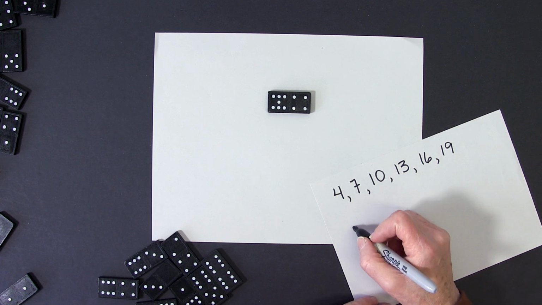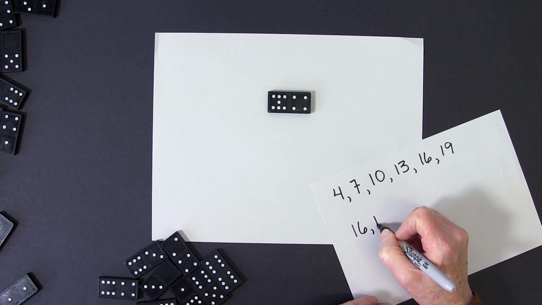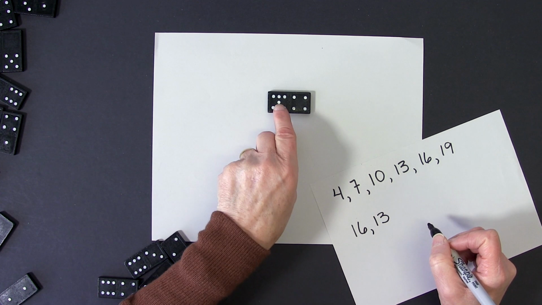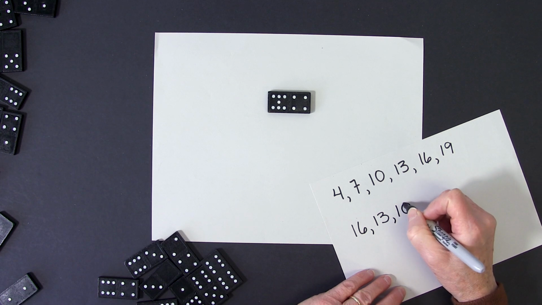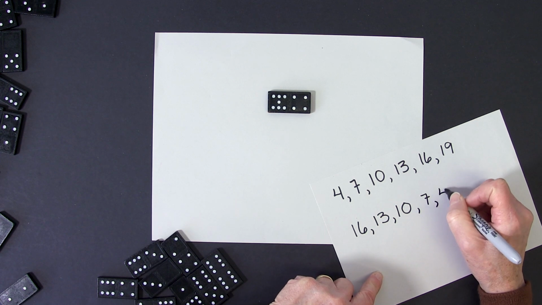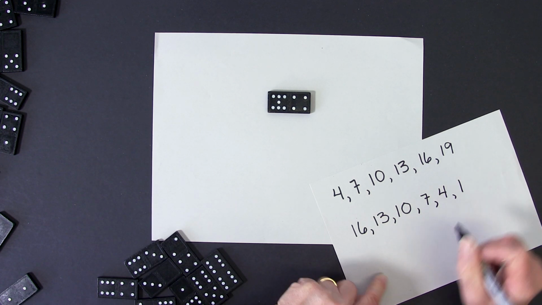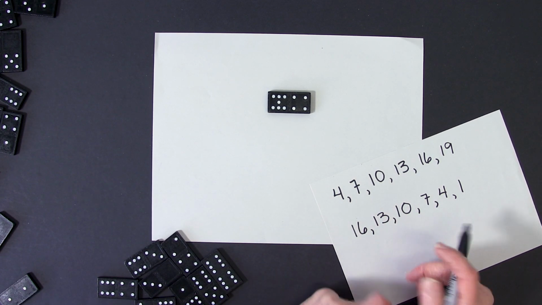So what I could do is start with 16 and subtract 3, because that's the difference between these. Go down to 10, and then here's my 7, here's my 4, and I could go down one more. So this is a subtraction sequence.